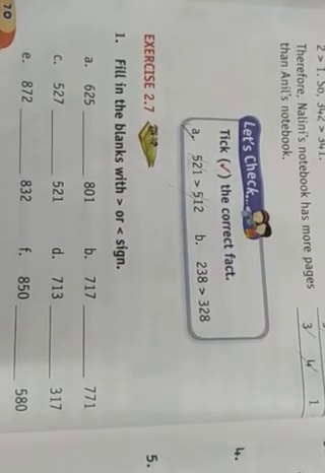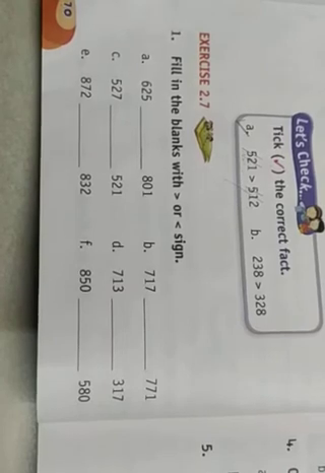Followed? Next, exercise number 2.7. Fill in the blanks with a greater than or less than sign. Fill in the blanks with the greater than and less than sign.